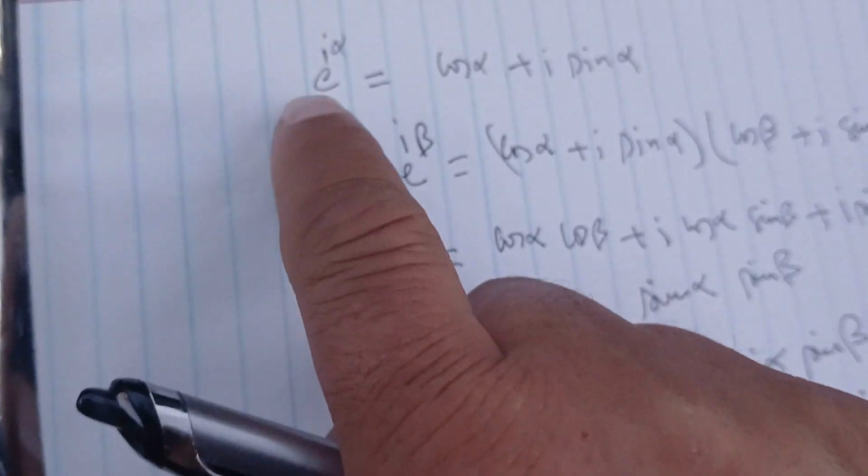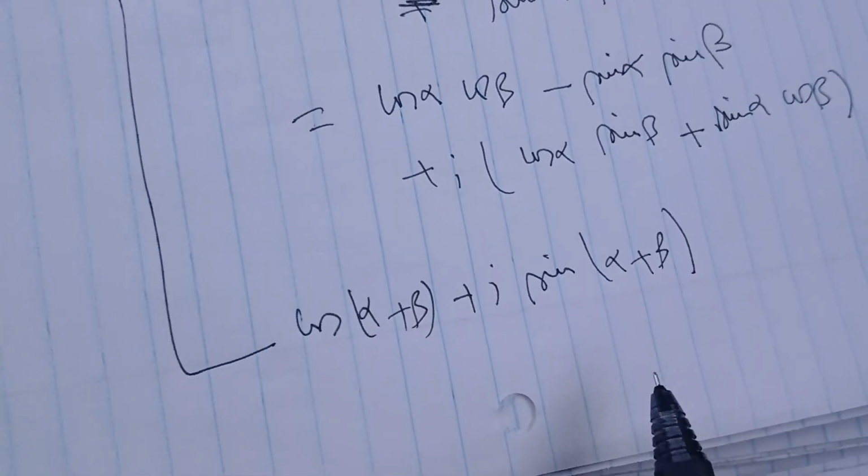But this one here, according to this definition, what's this one here? It is cosine of alpha plus beta plus i sine of alpha plus beta.